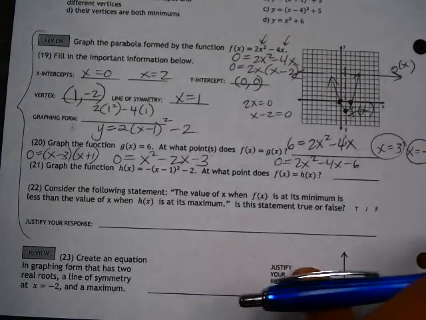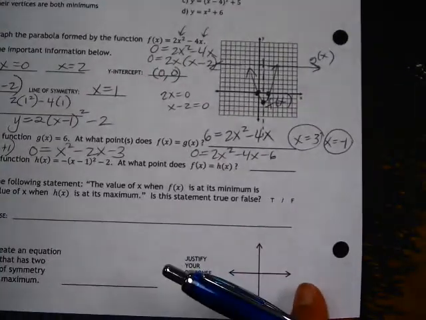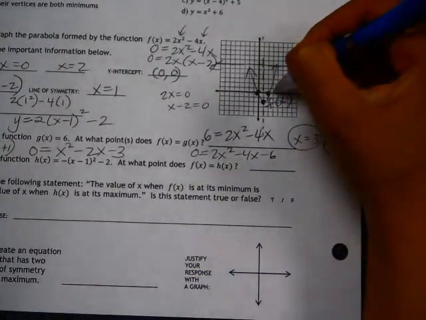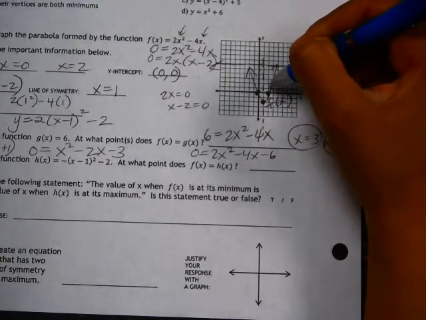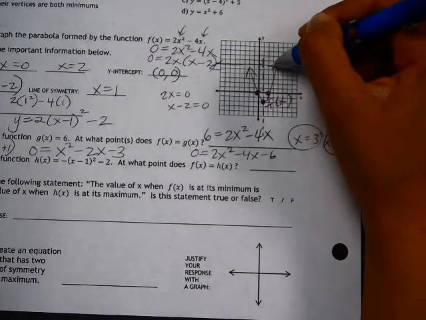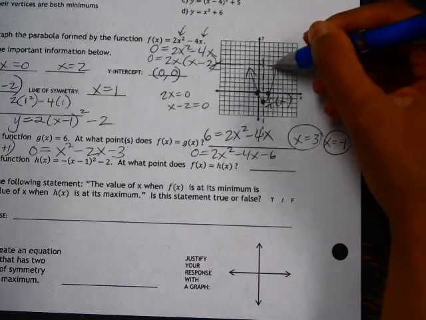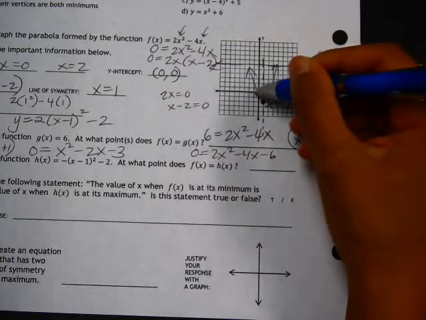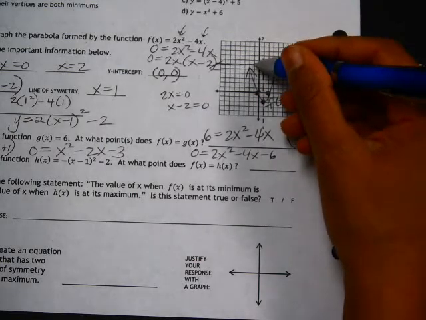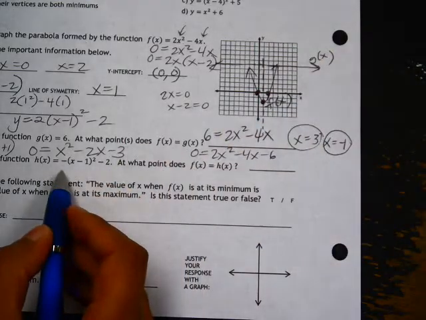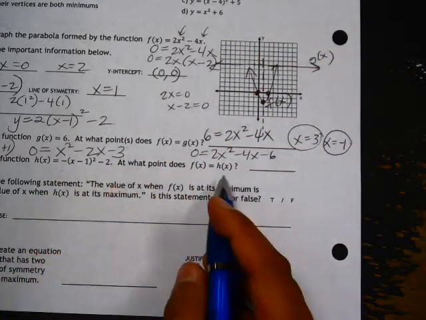Looking at our graph, we can see whether or not that makes sense. So at positive 3, this graph should be hitting this point. Mine is a little bit off. And then at negative 1, again, this graph should be hitting this line. Graph the function here. At what point do those two intersect?